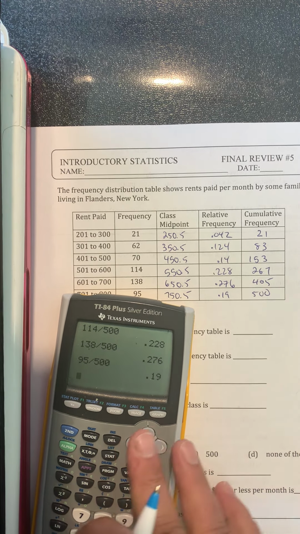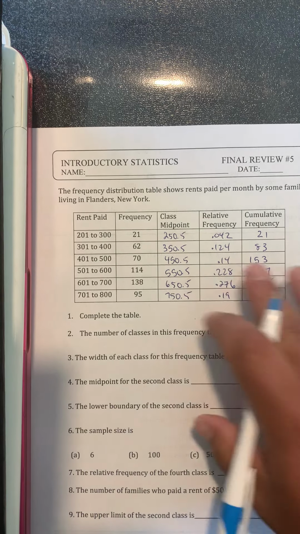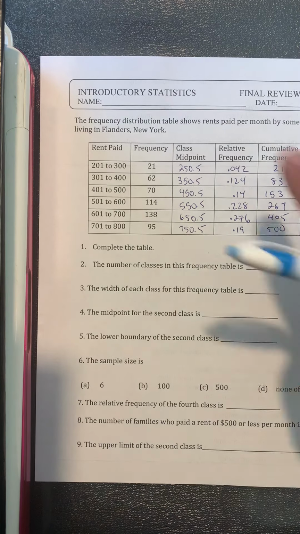All right, and then off of this you could answer all of these questions off of this table.